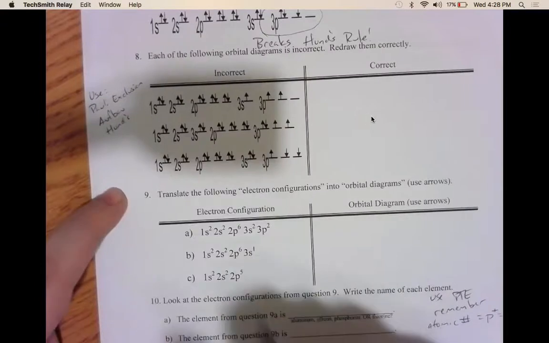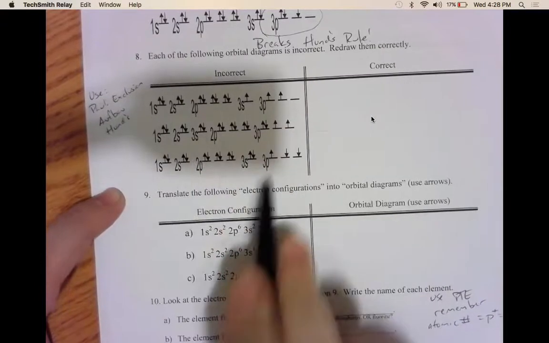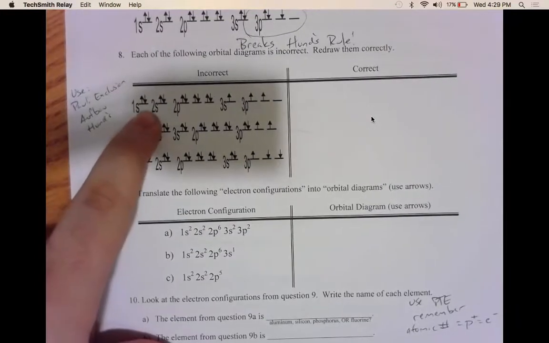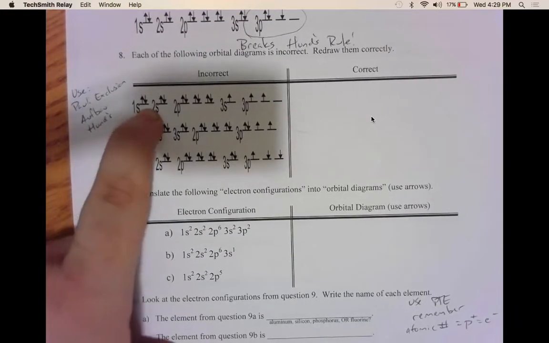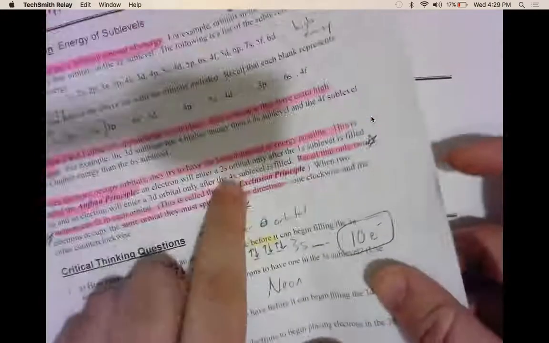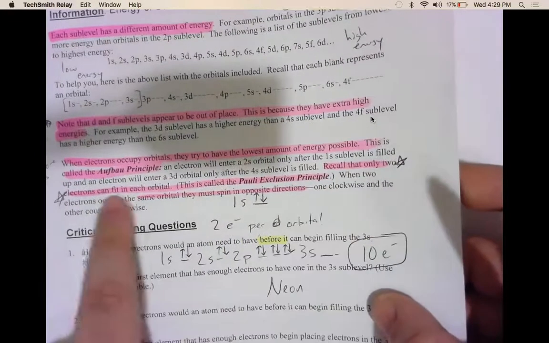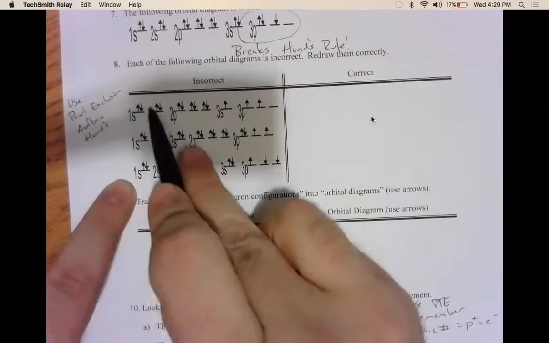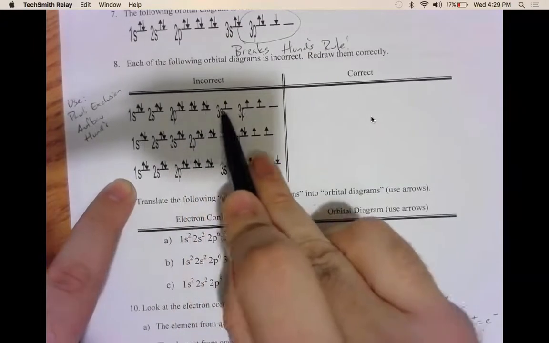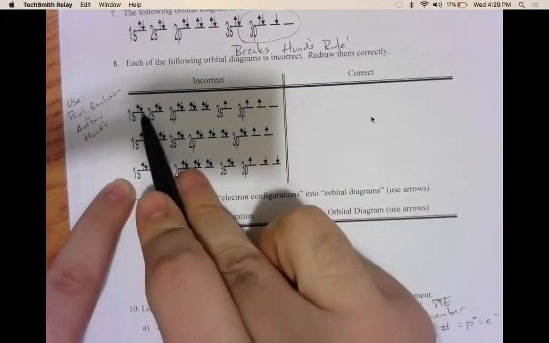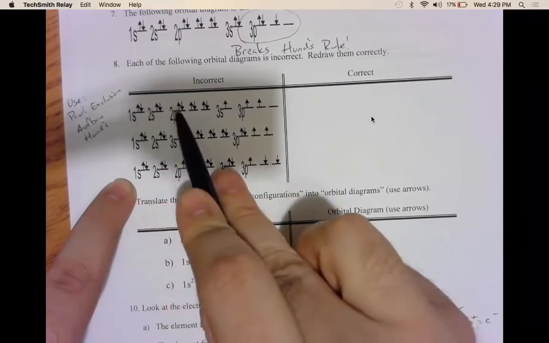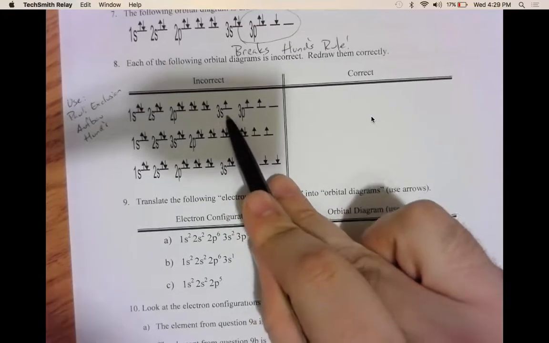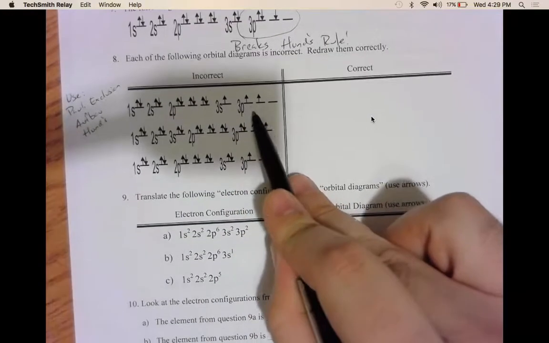So we need to analyze each of these electron configurations for each of these rules to see if it's breaking them. So the first example, we can take a look and see if this follows the Pauli exclusion principle. So remember guys, Pauli exclusion principle is only 2 electrons can fit in each orbital. So we can double check. Is there at least 2 electrons in each orbital that they need to be in? So we can look, there's 2 in the 1s, there's 2 in the 2s, 2 in each orbital in the 2p. We're missing 1 in the 3s, and then we still have a couple in the 3p.